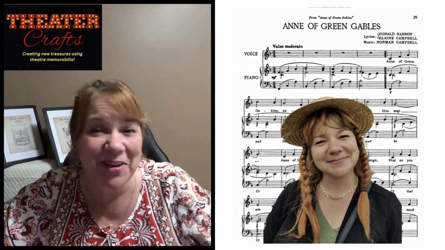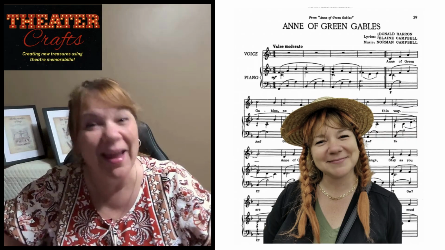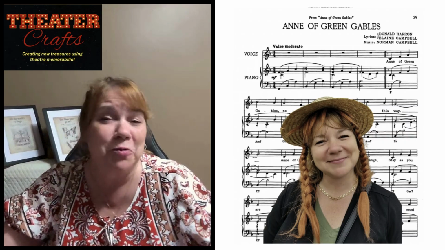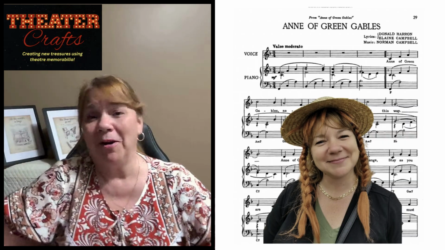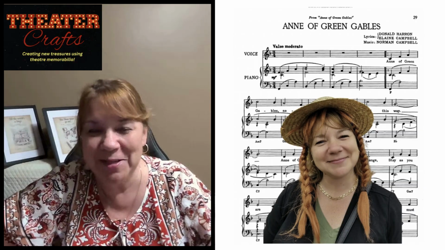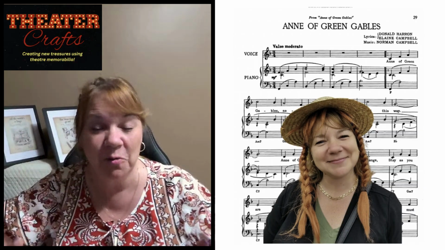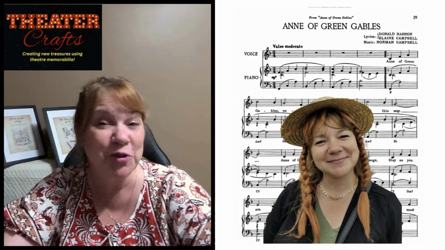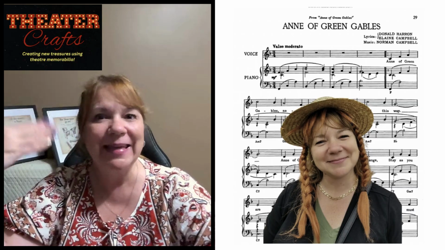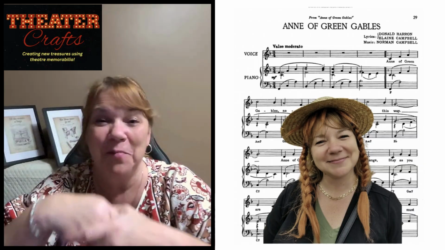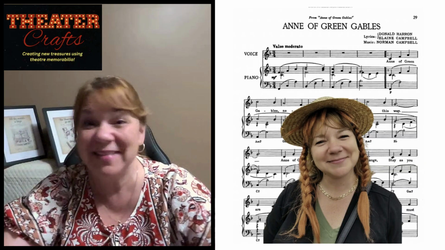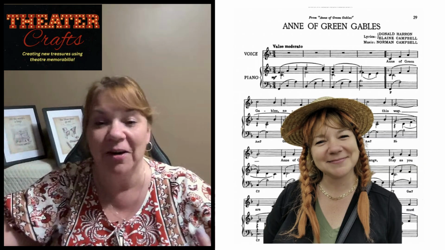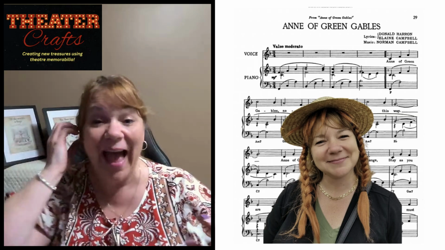Okay, I'm always looking for interesting ways of framing some of the images from either shows that I've been in or just events that have happened to me. So I just think this is a really cool way of taking pictures from a show you've been in, and framing them against the sheet music from the character that sang that song. So, for example, here, this is an image of me as Anne of Green Gables.